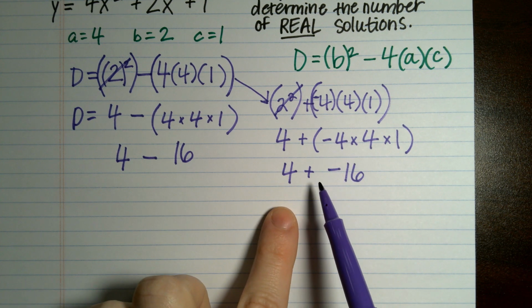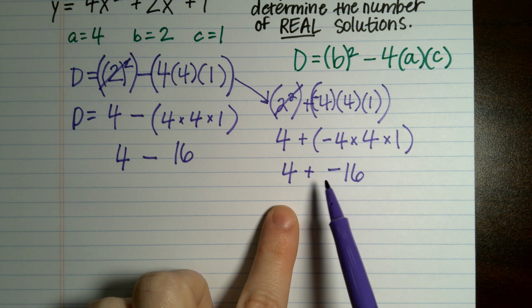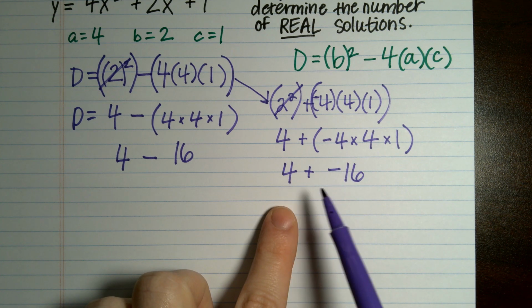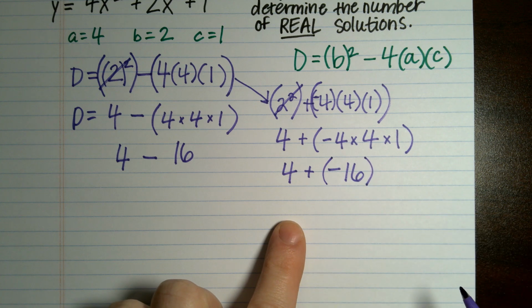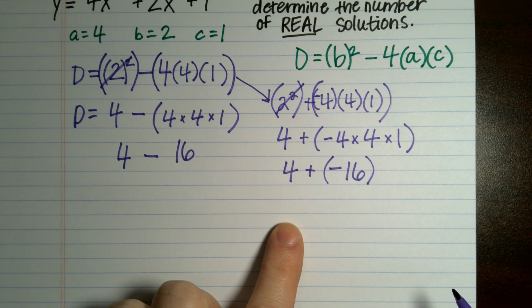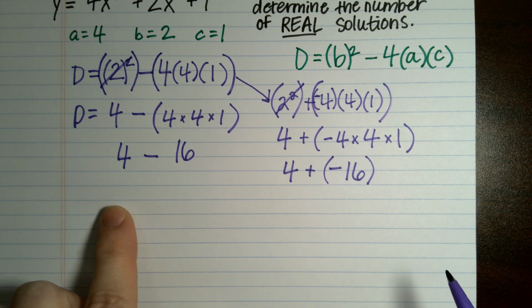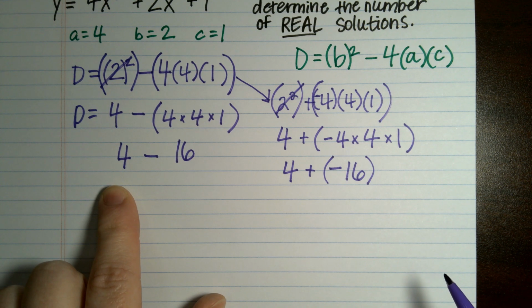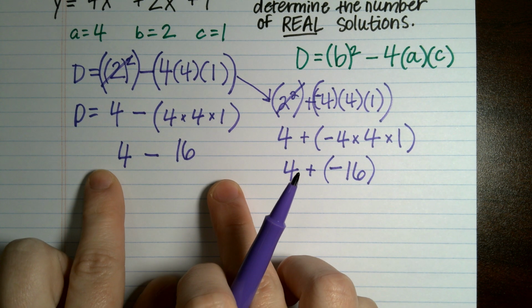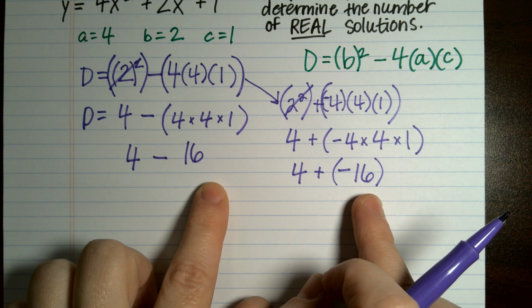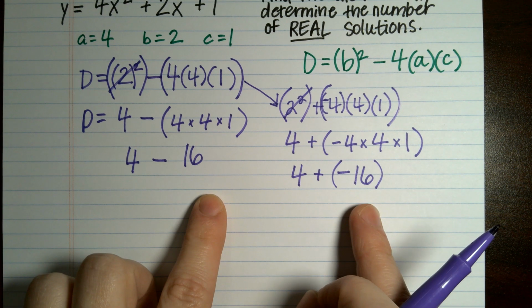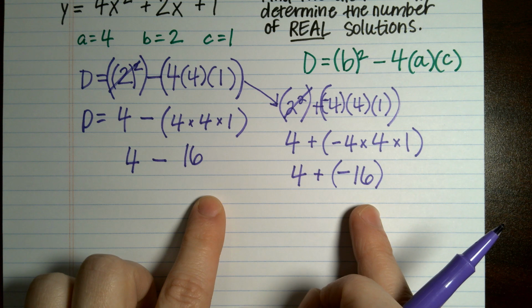What makes the most sense to me is I treat the b squared as one operation, and then I treat the -4 times AC as a separate operation. So then whatever answer you get, if it's a negative answer, it's minus that, and if it's a positive answer, it's plus. That's a great way to think of it.